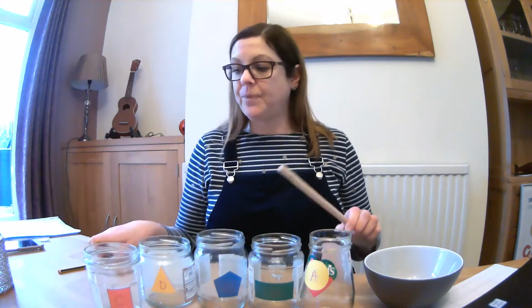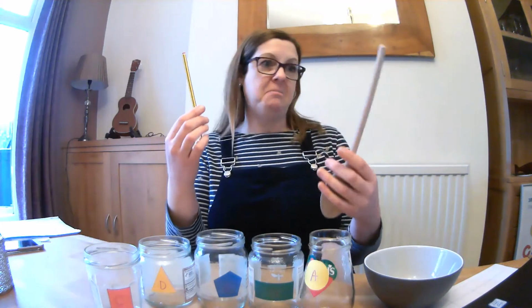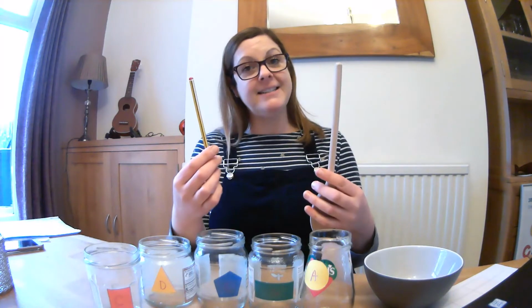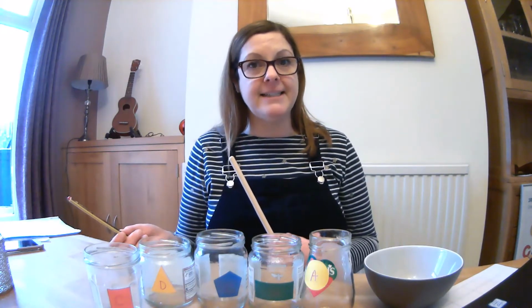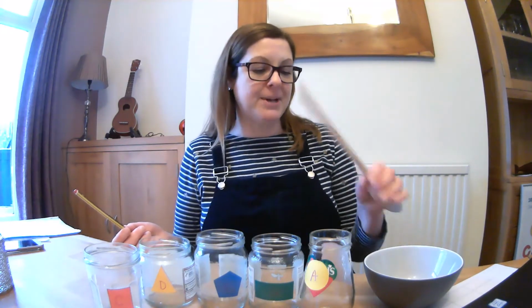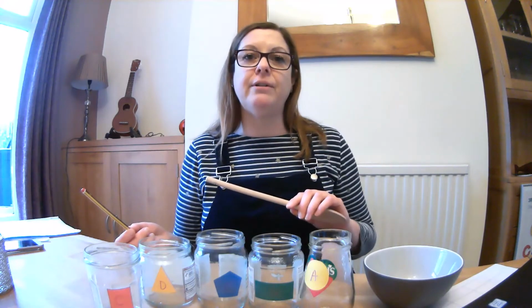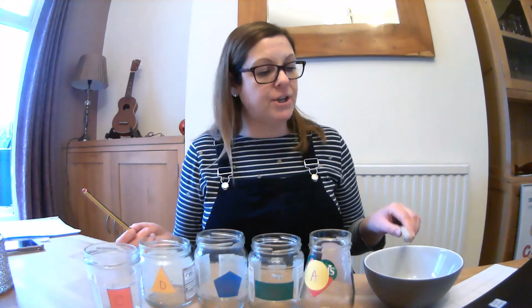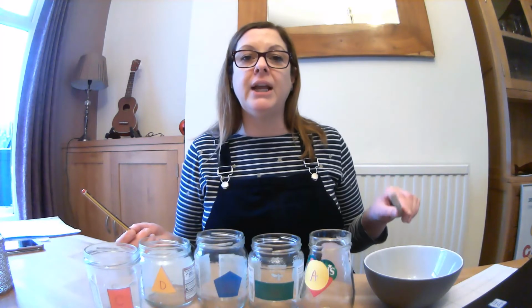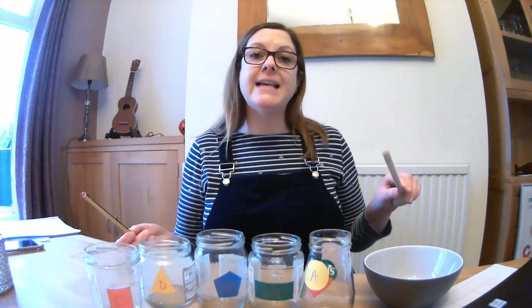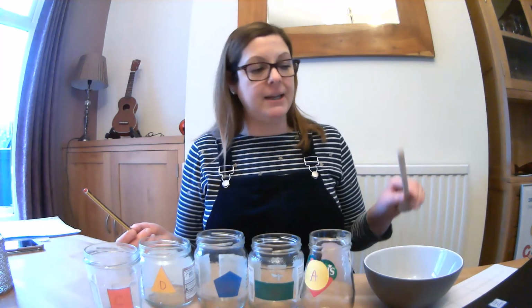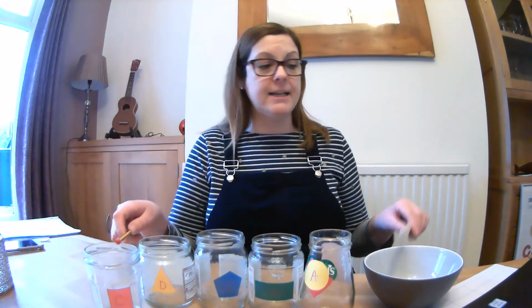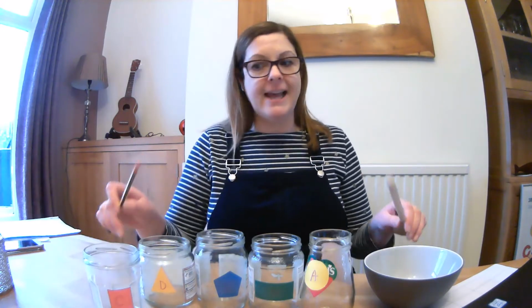So you need your two things that you're going to use as your beaters. Okay, so I'm going to use my pencil for my jar sounds, for my pentatonic phrases, and I'm going to use my wooden spoon handle for my drone. Okay, so it's going to be 1, 2, 3, 4, and then I'm going to add in my 4 phrases that I wrote with you last week. So it's going to sound like this. Oops, let's try that again.